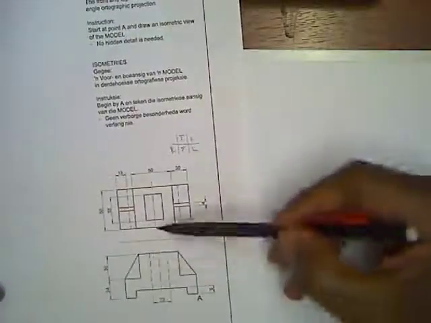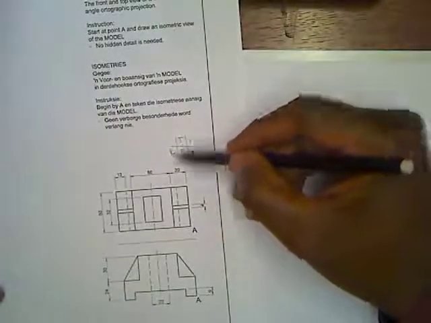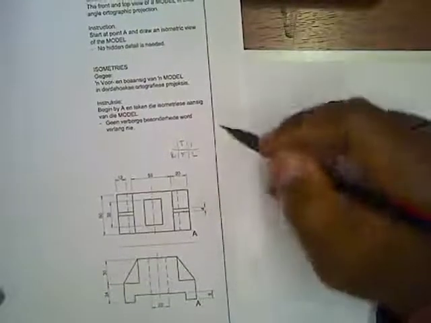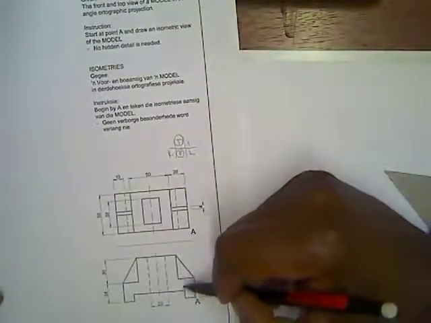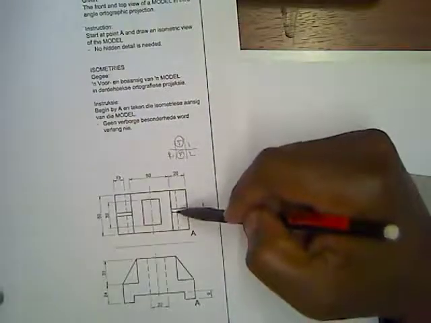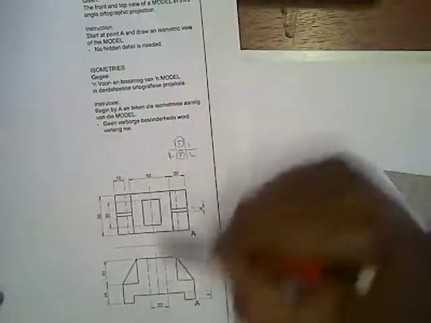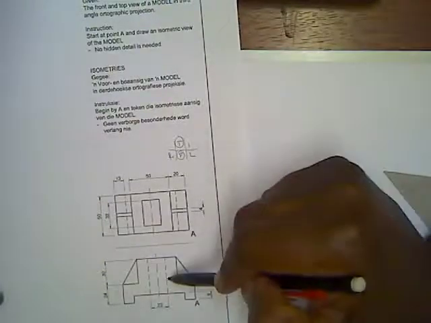So if you are given these views, they look like this. You are given two views, it means you cannot be given the right and the front or the front and the left. It simply means you have been given the principal views, the most important views, which is the front and the top. This one will be your front and that will be your top view. Now this is a 2D, two-dimensional drawing. It shows you the top and the front.